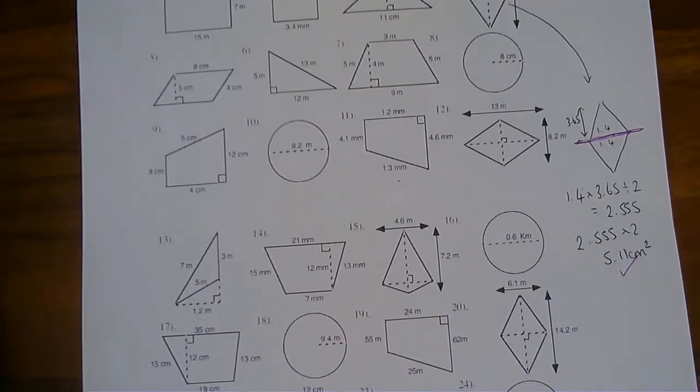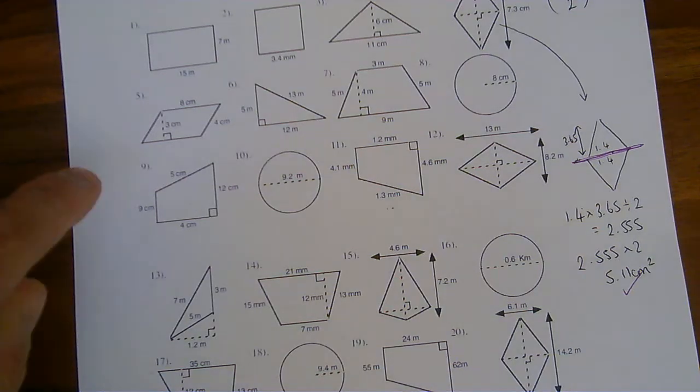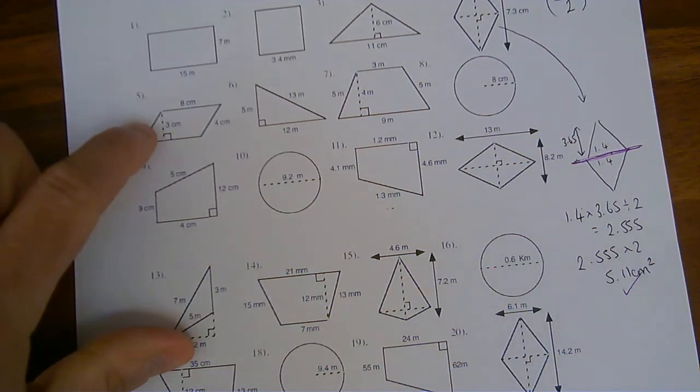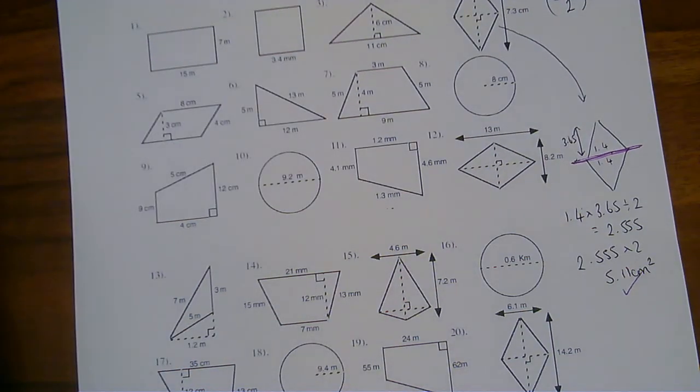You've got to complete the sheet. There's a little bit of everything on there, some squares, some parallelograms, some trapeziums. Remember parallelograms up here, they are just trapeziums. We've got a base, they're going to be both the same. We've got a height, everything's okay, or you can split it into triangles if you prefer.